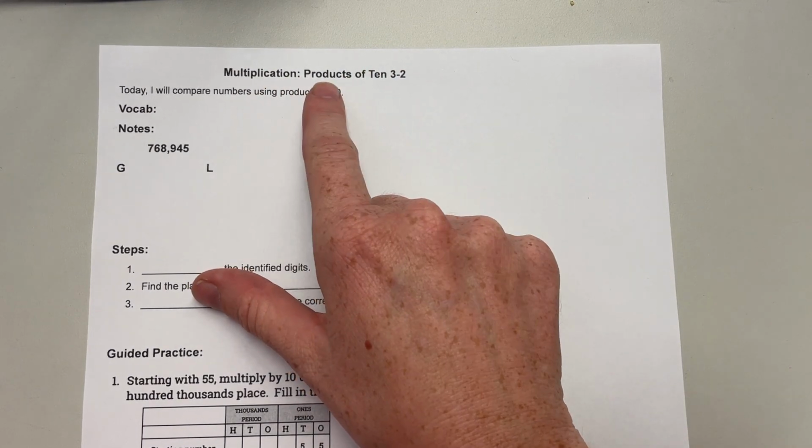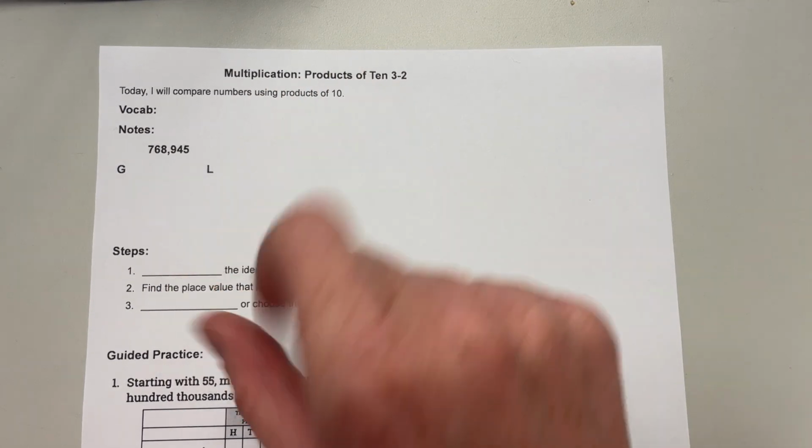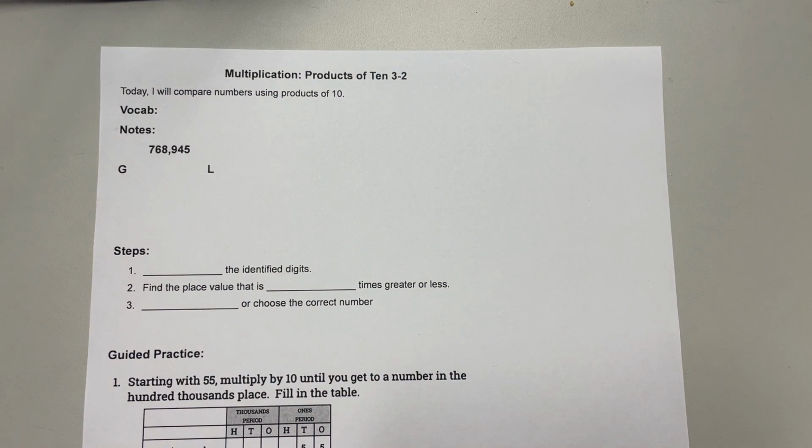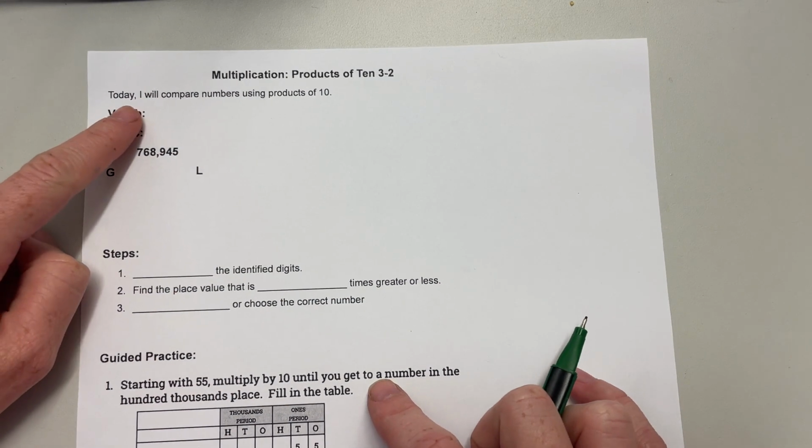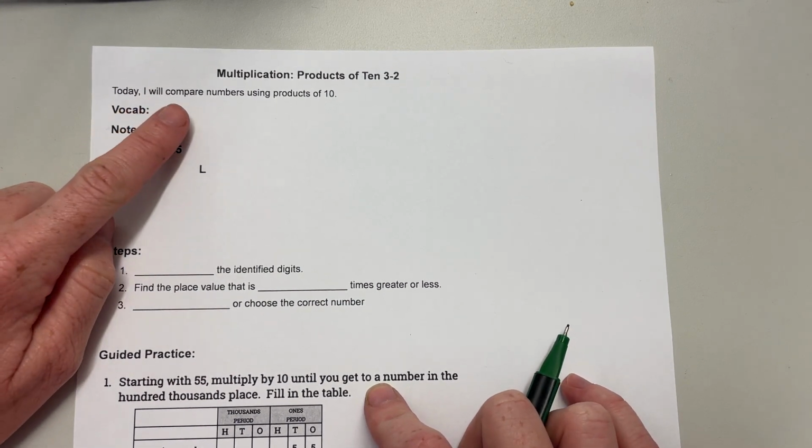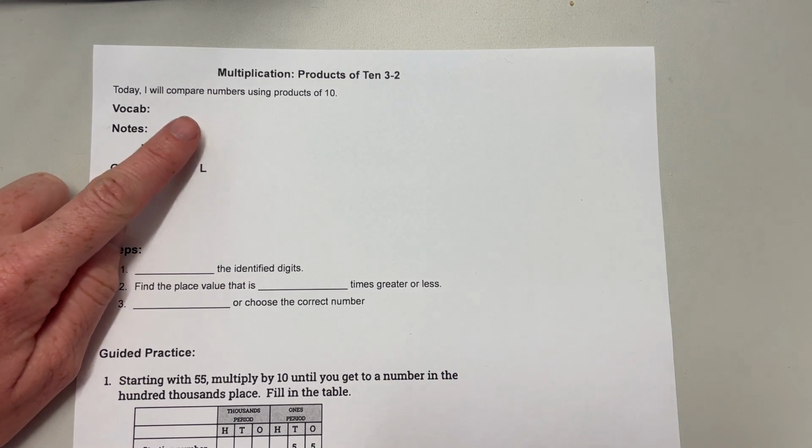It's multiplication products of 10. It's very similar to last night's video. We're just going to pick up and there's going to be a few different steps. So our learning objective today is: I will compare numbers using products of 10.